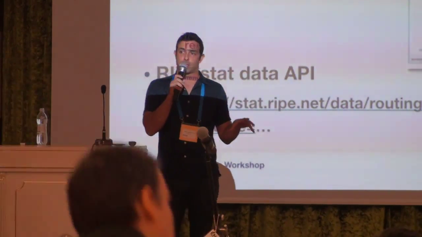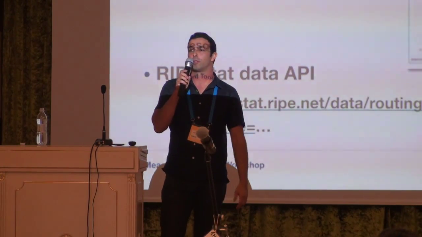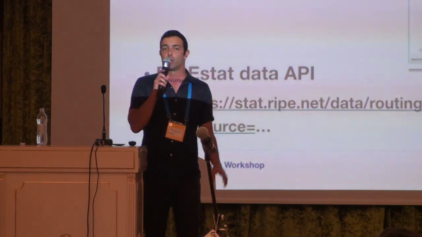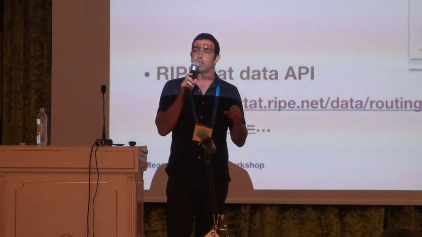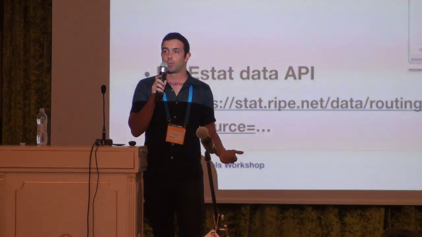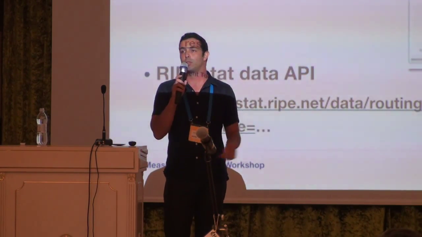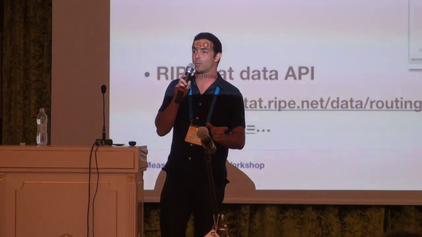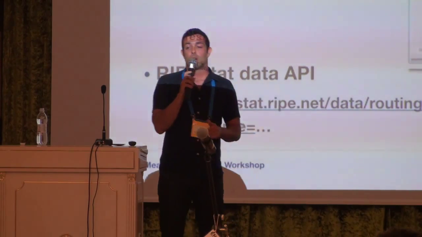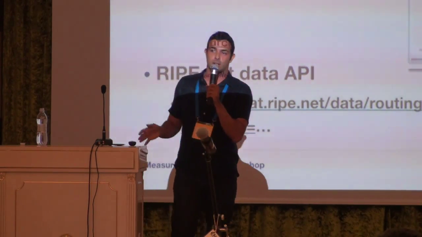As you'll see, RIPEstat is composed of little blocks of information, of data. And you can basically take these blocks and put them in your own website. That's what we call the widget API. So each of these blocks, we call a widget. And it is possible to get the code that generates these widgets and place it as it is on your web page.